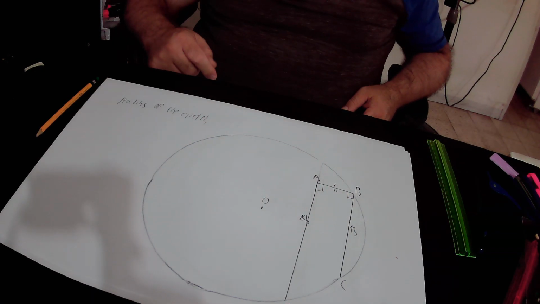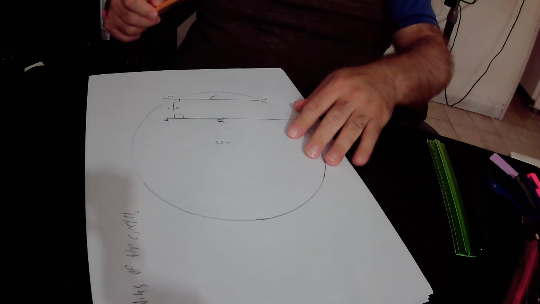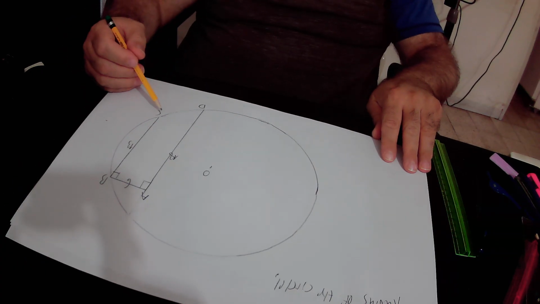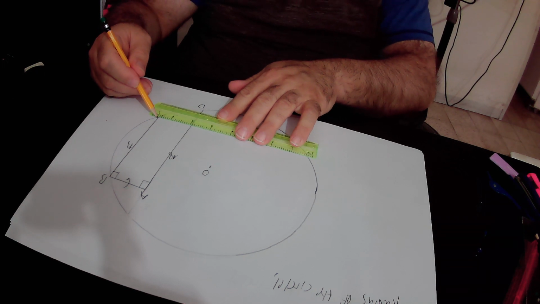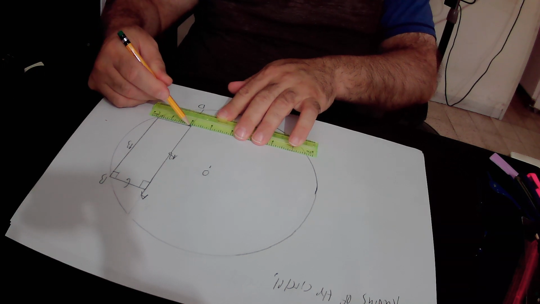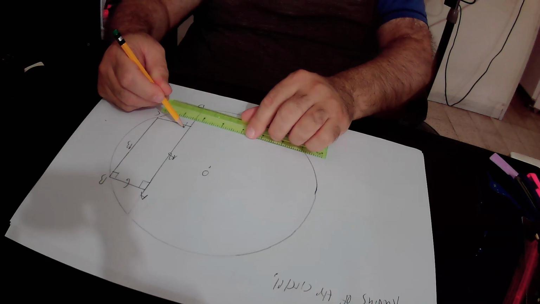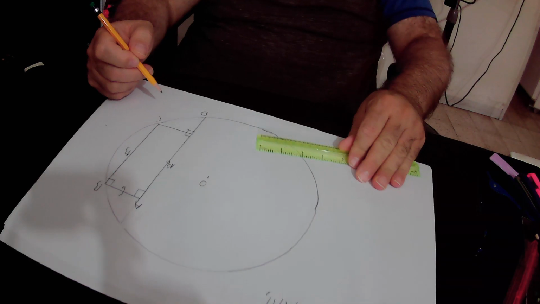So first of all, we will make a construction from point C. We will draw a perpendicular on AD. So here, this angle equals 90 degrees and this angle equals 90 degrees according to our construction.